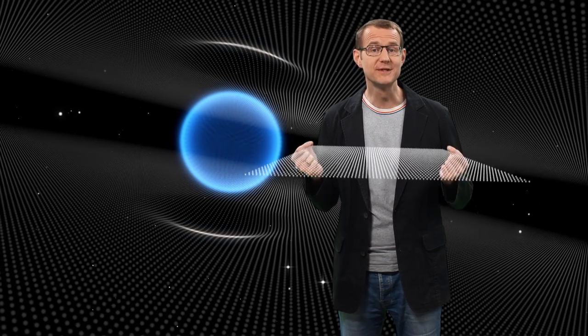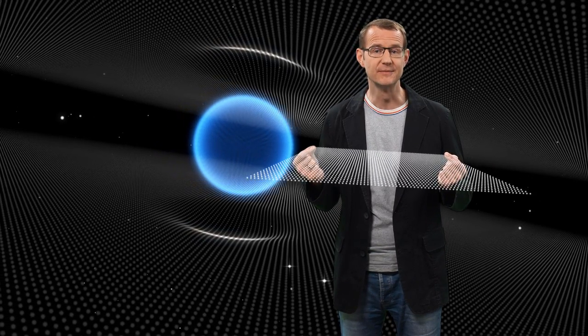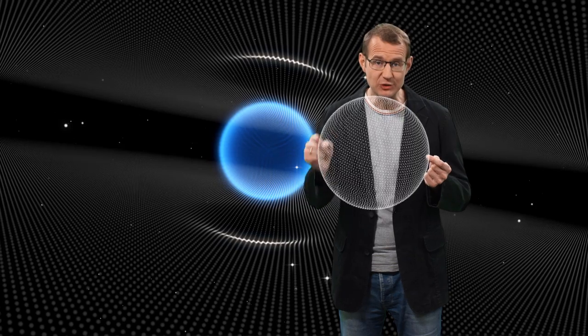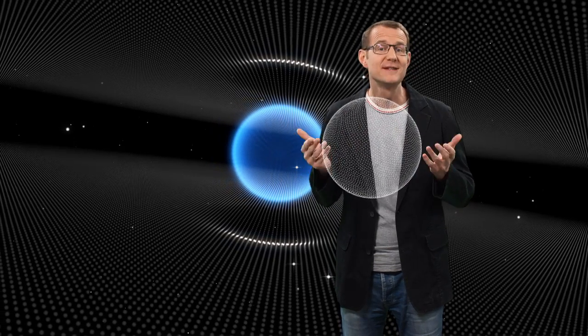In space, light travels invariably along straight lines. But what's a straight line? Well, it's the shortest distance between 2 points. But in a curved space, the shortest distance between 2 points may not necessarily look particularly straight to us.